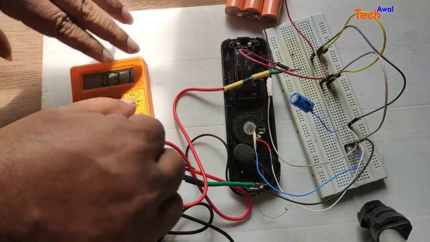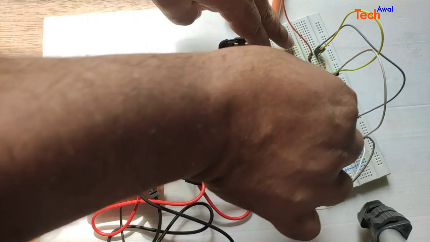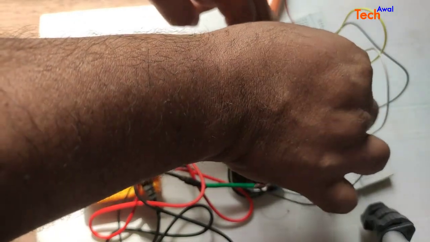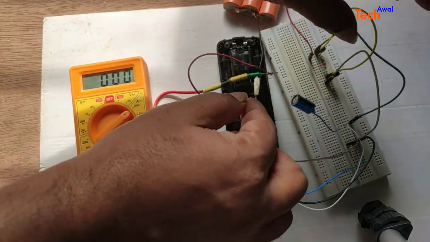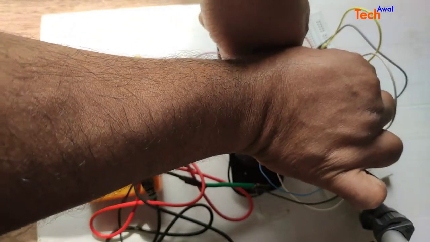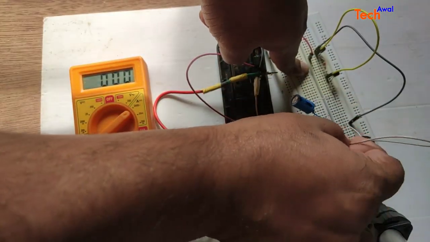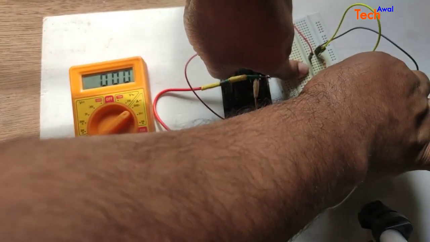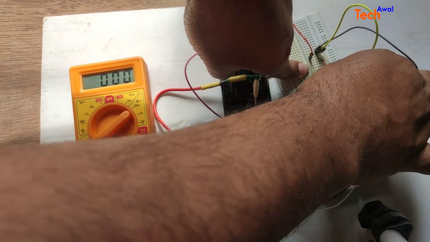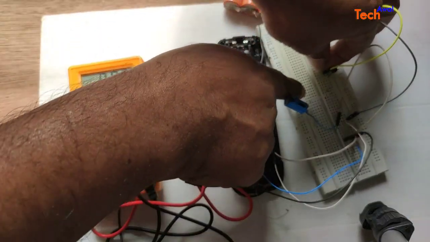So we'll put in emitter mode and we'll take out this. If it is in base current mode, then we have to take out both resistors.